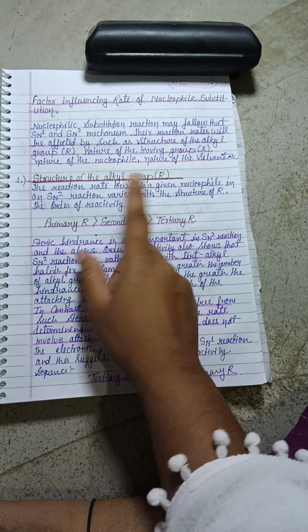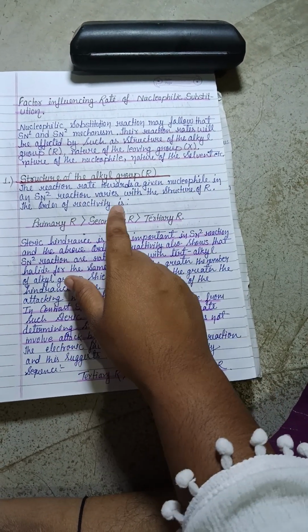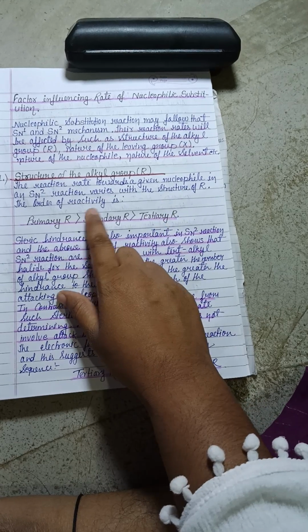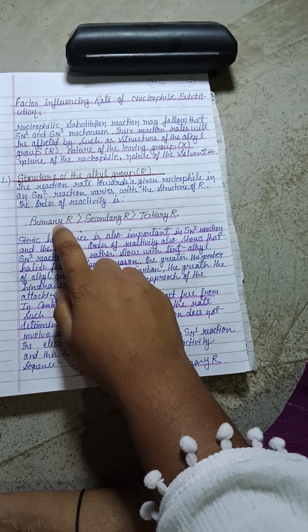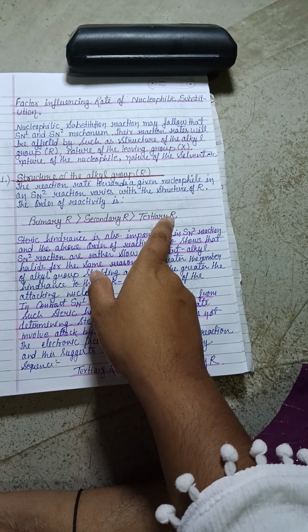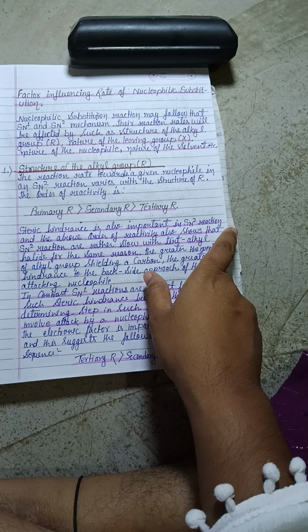Structure of alkyl groups. The reaction rates toward a given nucleophile in SN2 reactions vary with the structure in the order of reactivity: primary, then secondary, then tertiary. What is the reason? Steric hindrance is important in SN2 reactions.